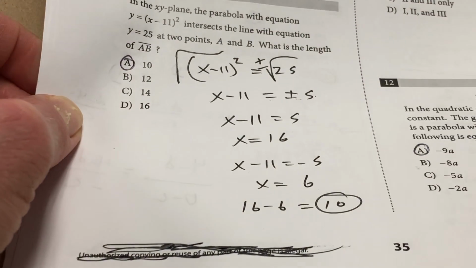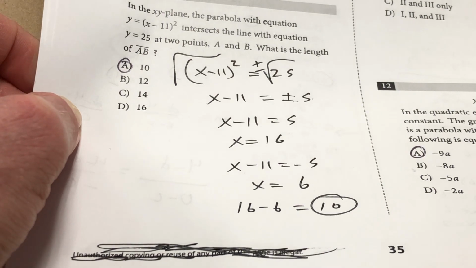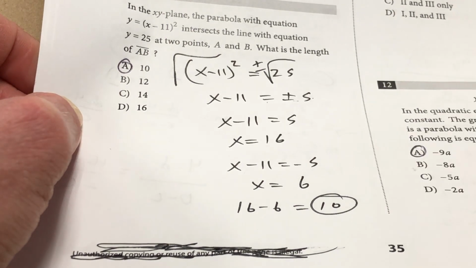6 and 16. Well, what's the difference between those two answers? It's 10. That's the length.